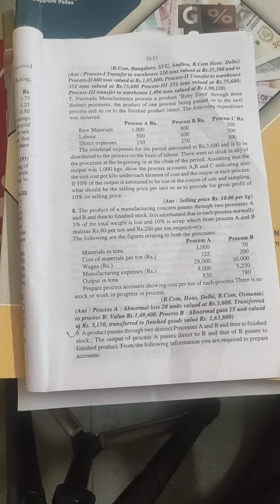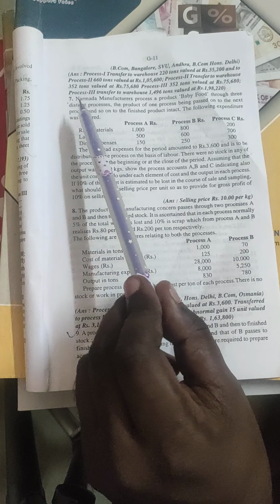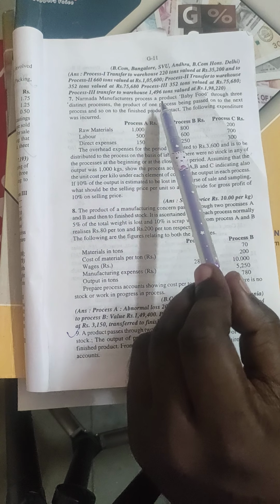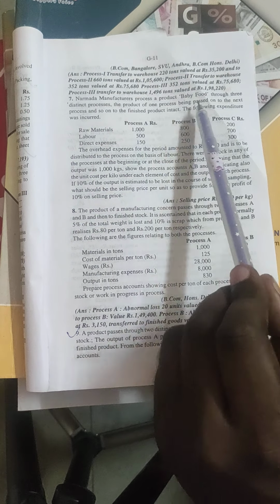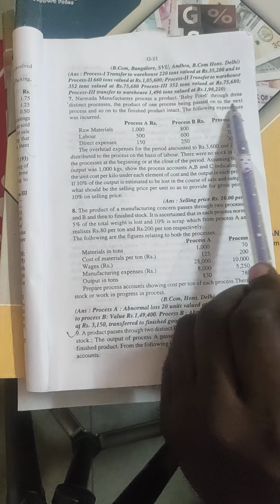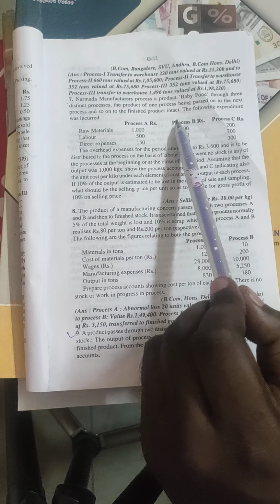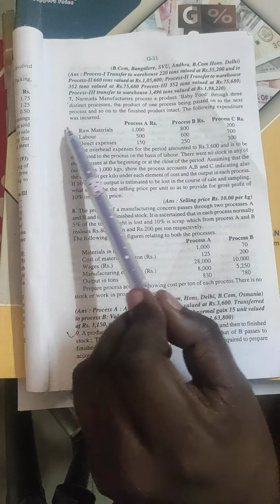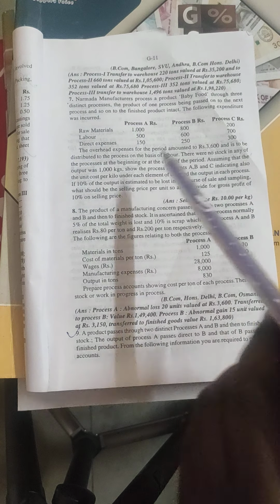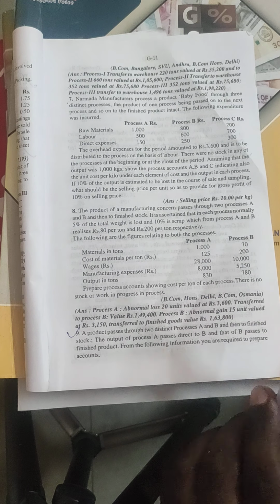In this video I am going to explain a problem on process costing. Problem number 7. Narmada manufacturers process a product, baby food, through three distinct processes, the product of one process being passed on to the next process and so on to the finished product intact. Intact means immediately. The following expenditure was incurred. So he is giving the expenditure of process A, process B and process C.